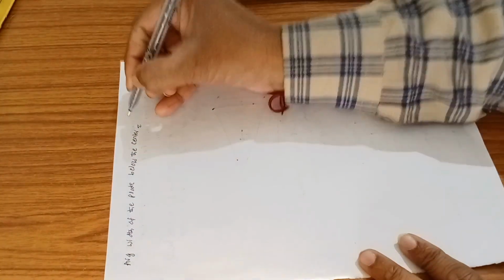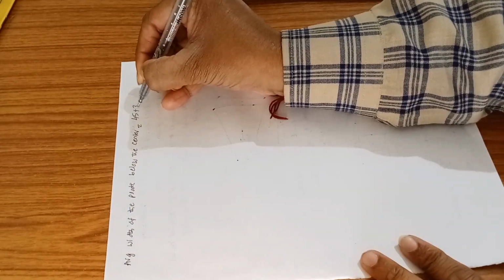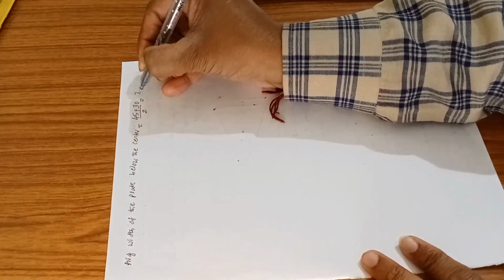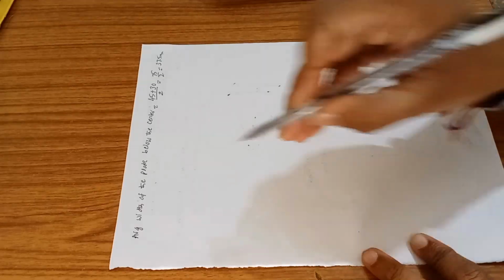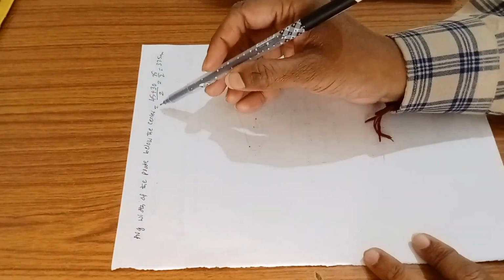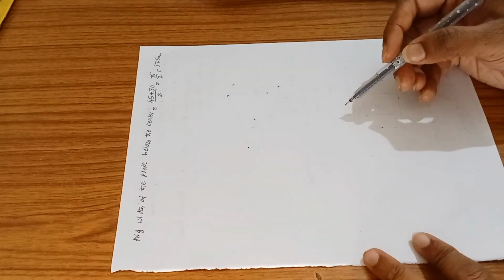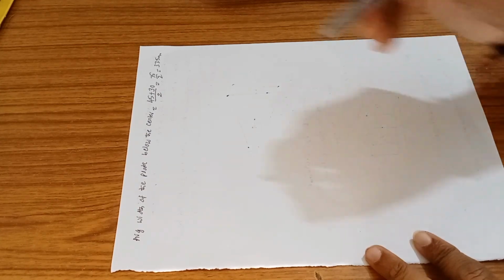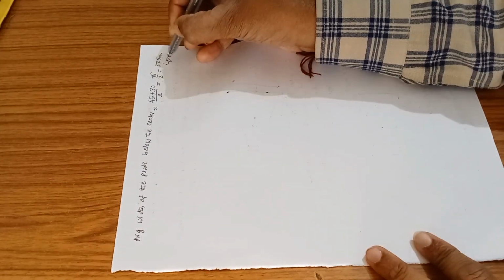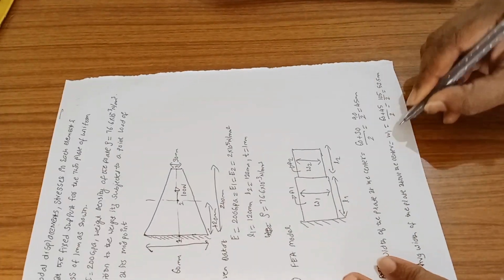So 45 plus 30 divided by 2 is going to be 75 by 2. So the average width of the plate below the center is nothing but 75 by 2, which is 37.5 mm. That is considered to be the width w2, and whatever we found above the center is considered to be the width w1.